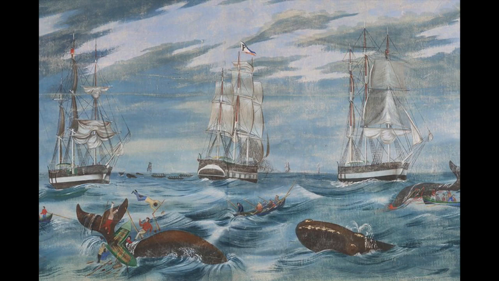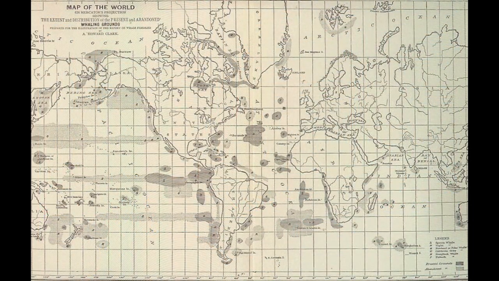And one of the things about Melville's sailing is he sailed all over the world. Here's a map of where the whales were found in the 1800s. And other writing of his includes tales from the South Seas. Maybe some of you have read those.